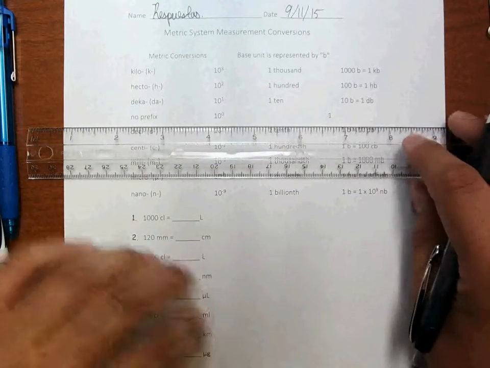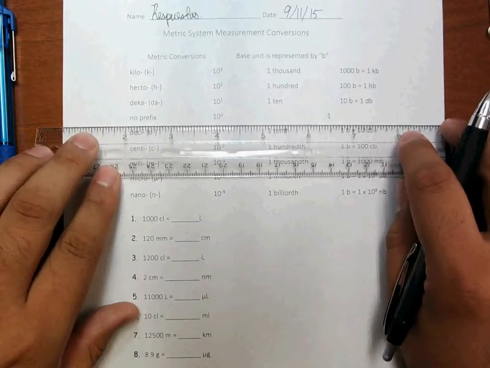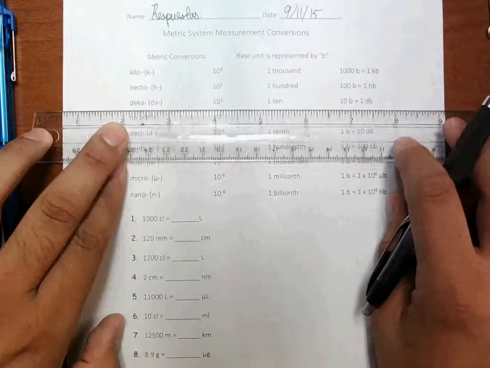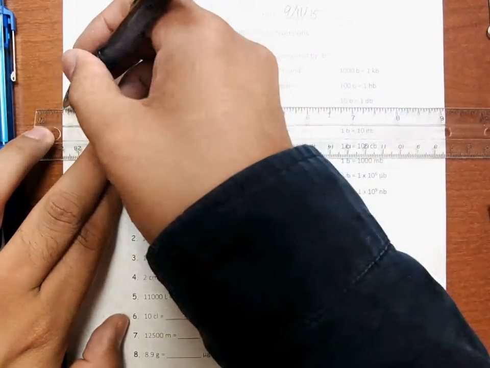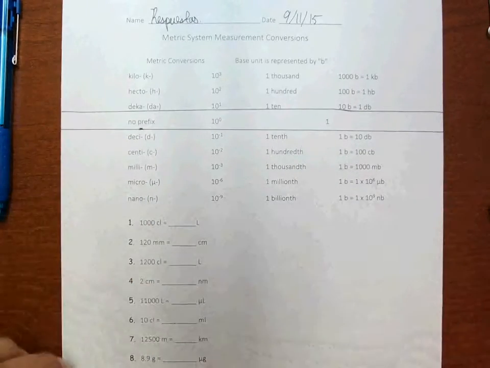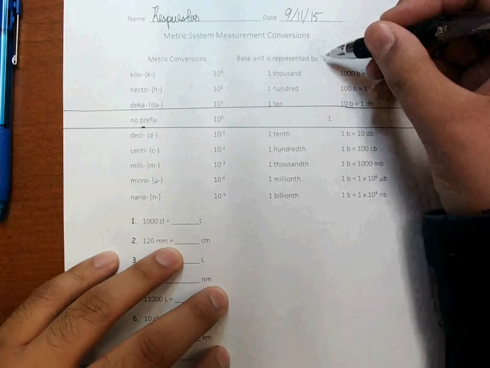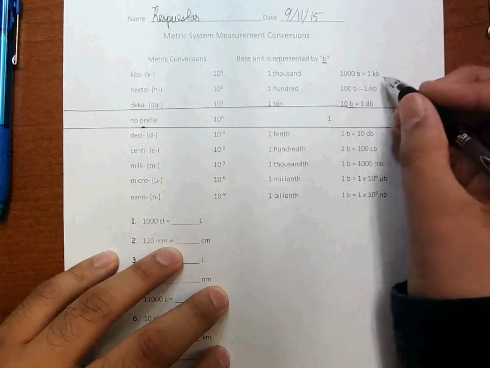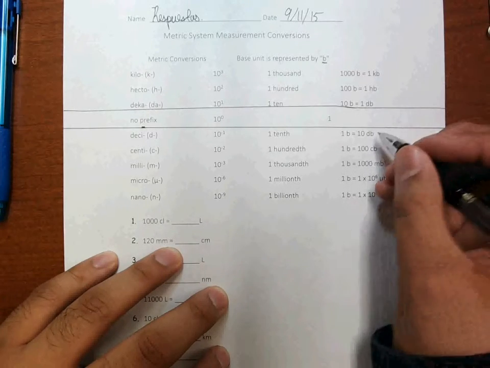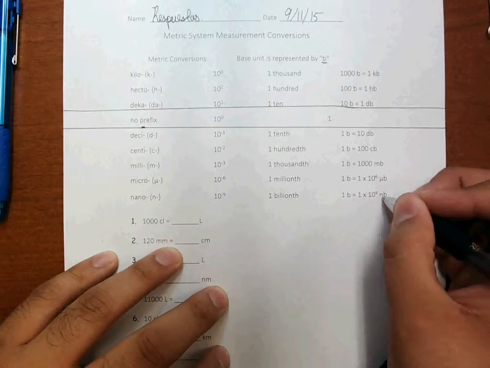Alright, so here's metric measurements and conversions. Here's the handout you received. This is what I like to do: I like to make a line to box in my base. You will have noticed that base units are represented by a B. That means I have kilo base, hecta base, deca base, deci base, centi base, milli base, micro base, nano base.